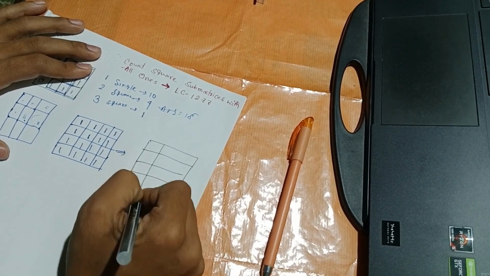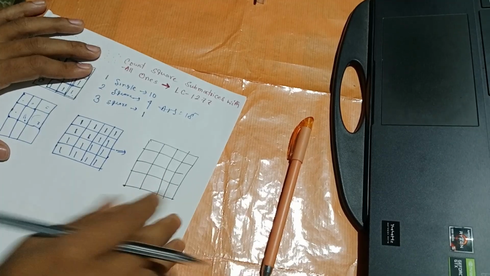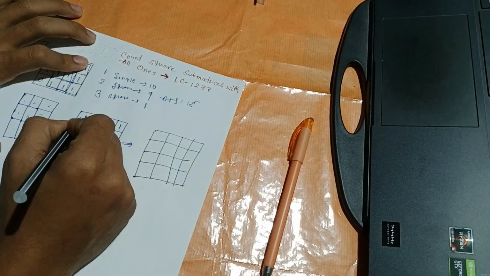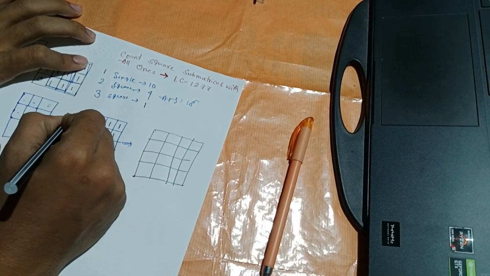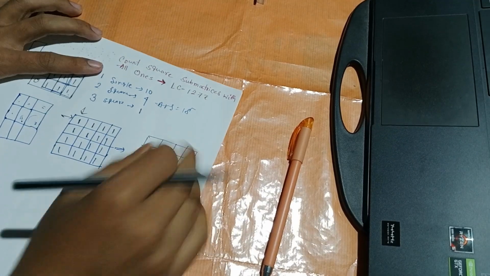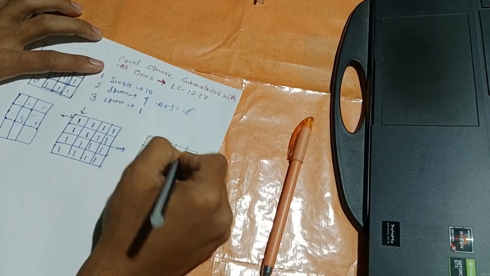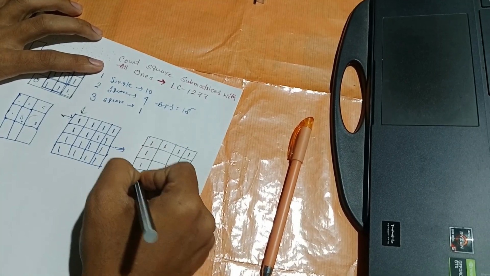What you do first is write the first row and first column values into the new DP array. This is my DP array. So 1 1 1 1 1 1 1.